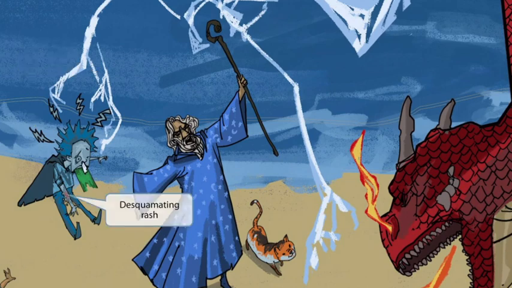Next, if you look closely on this guy's arm, you can see a bunch of little red spots with some skin falling off. This is to help you remember that toxic shock syndrome can also cause a desquamating rash. Okay, that's everything you need to know about the toxin-mediated diseases. Now let's discuss the inflammatory diseases.